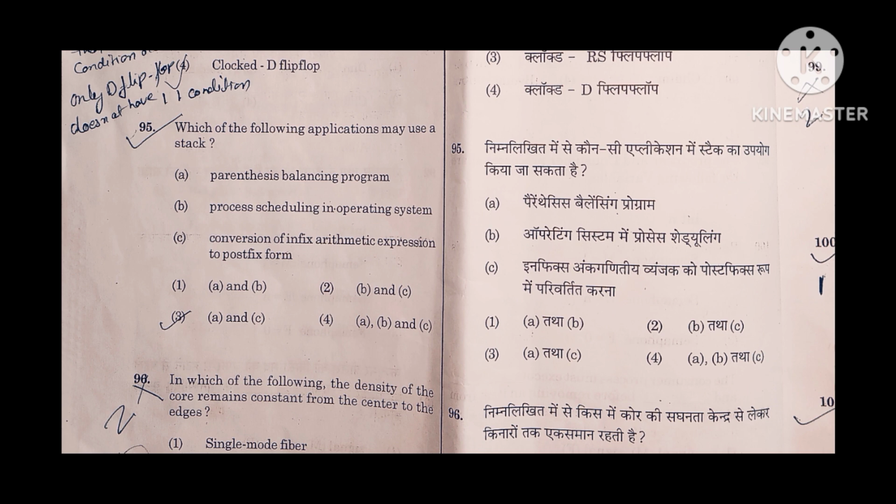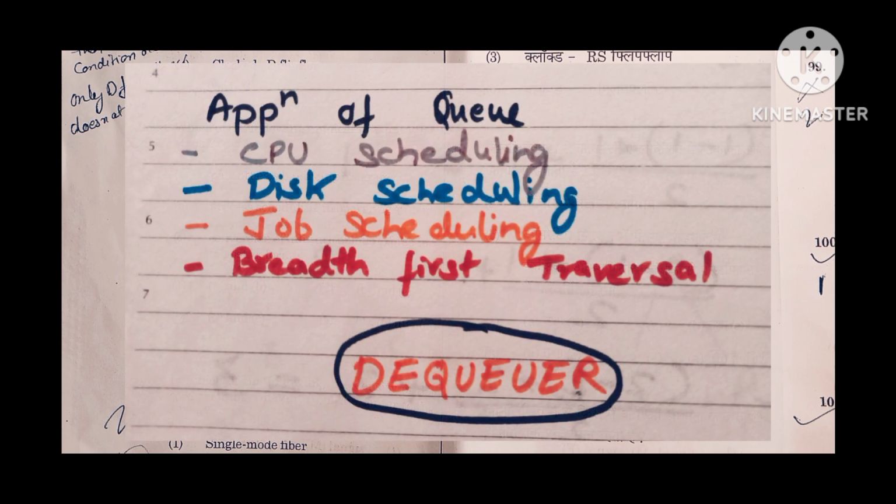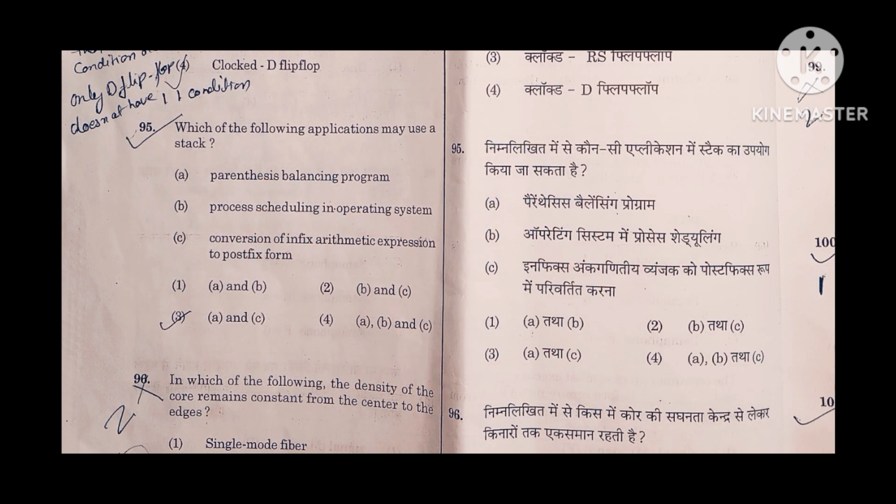Okay, so here are few applications of queue like CPU scheduling, disk scheduling, job scheduling, breadth first traversal. All these are applications of queue. In this question, parenthesis balancing program, this is the application of stack.